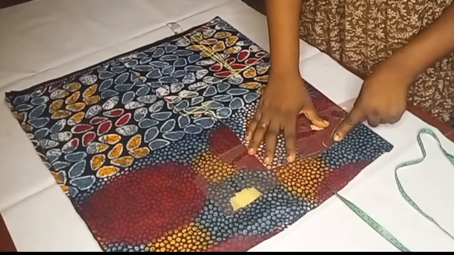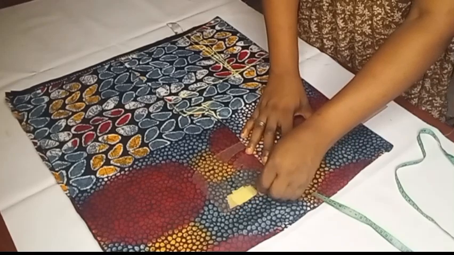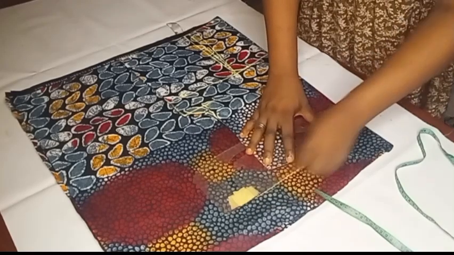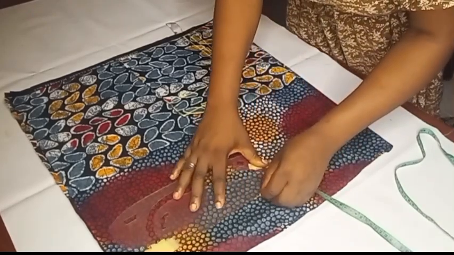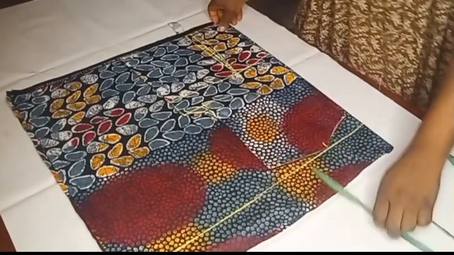But before I do that, I'm going to be taking the height, as in the length, of the materials, and I'm going to trace out the length of the back onto the front fabric, the pattern we'll be using for the front, and I will draw my lines, which will automatically become my border line.